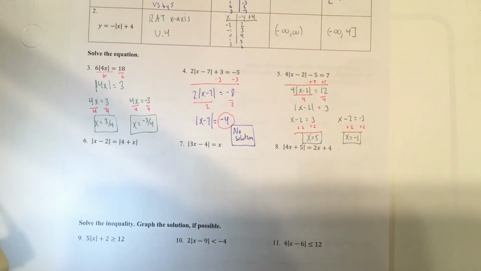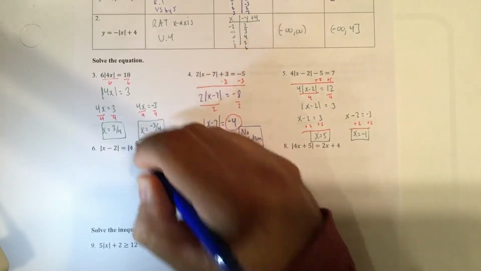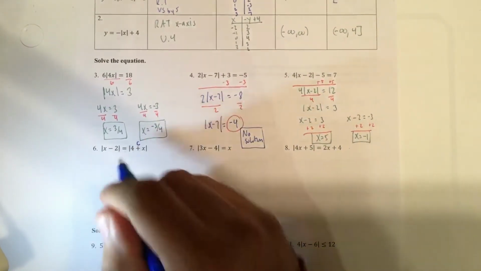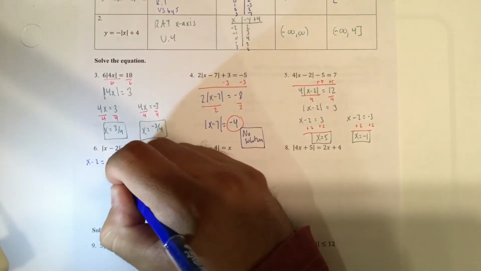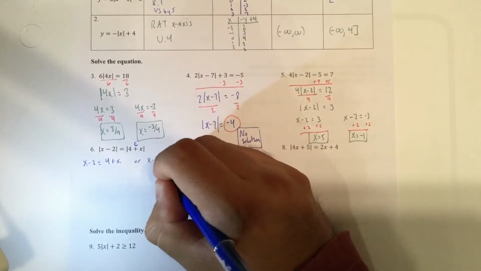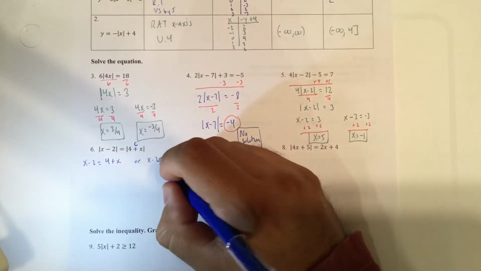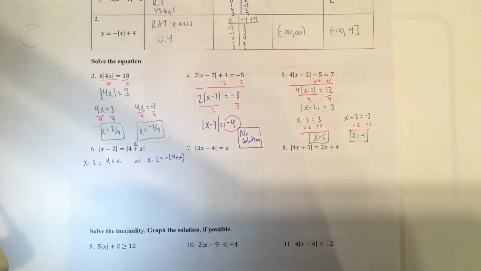We have this next problem here. Here we have absolute values on both sides. We're going to treat this as our C, okay? So we're going to drop the absolute bars on both of them. This is going to be my positive C, 4 plus x. I don't change anything. But my second one, I'm going to keep x minus 2 the same, drop the absolute bar, but this one, I'm going to make negative. So negative times 4 plus x. And then I'm going to work them out, right?